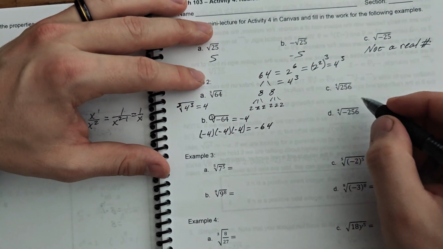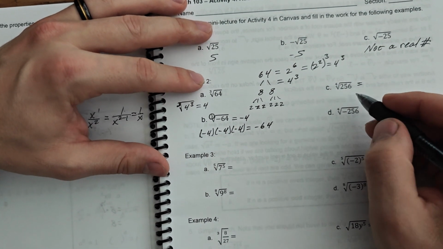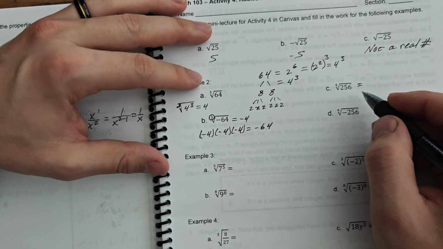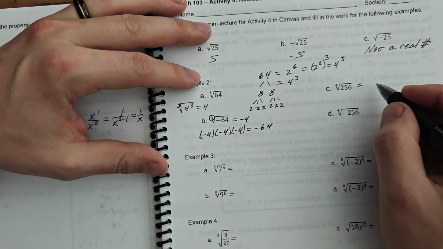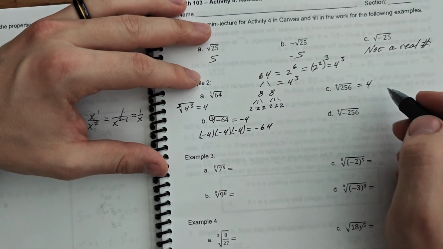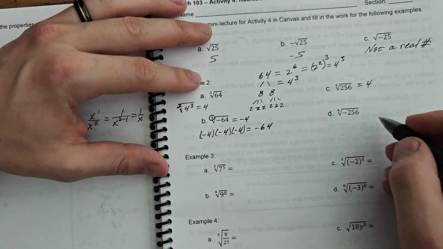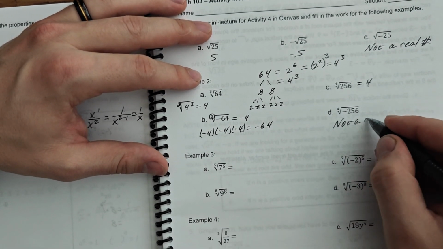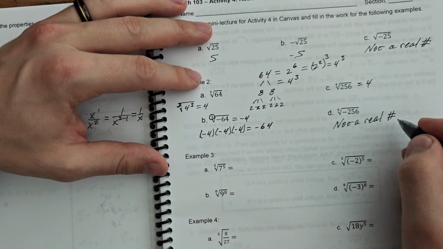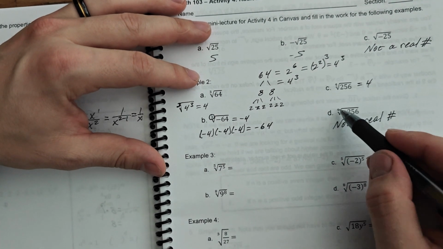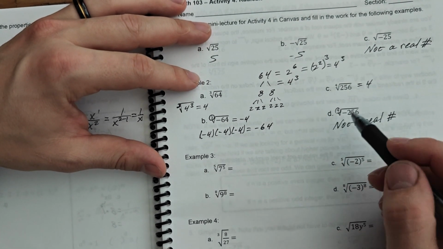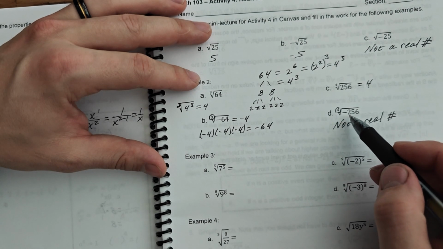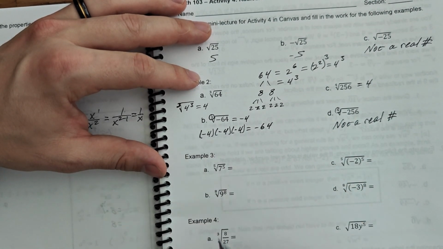4th root of 256. If you factor it out, you'll find that the 4th root of 256 is also equal to 4. 4th root of negative 256, however, is not a real number. And the reason for this is because we have an even root. If you have an even root, you cannot find the negative root. If you have an odd root, you can.